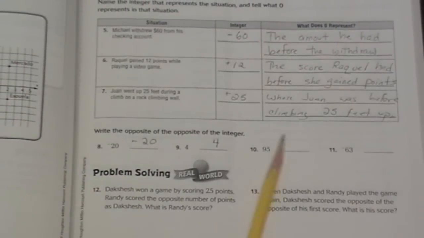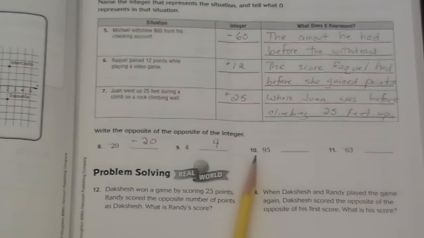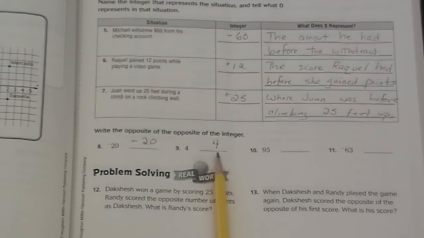Okay, so now I'm on number 10. Number 10 says 95. Well, what's the opposite of 95? Let's start at the beginning. The opposite of 95 is going to be negative 95. And then to get back to 95, it's the opposite of the opposite. So the opposite of 95 is negative 95, and the opposite of that is going to bring us right back to 95 again.